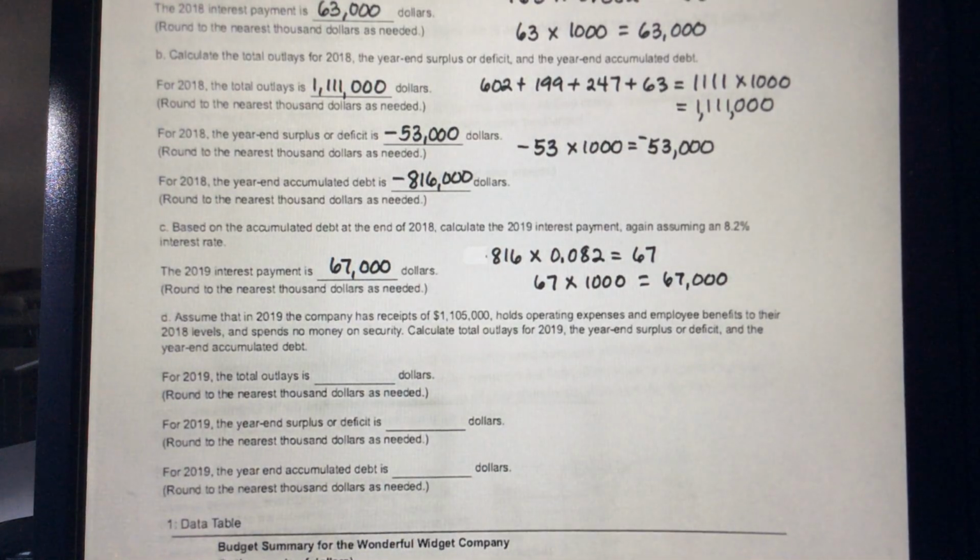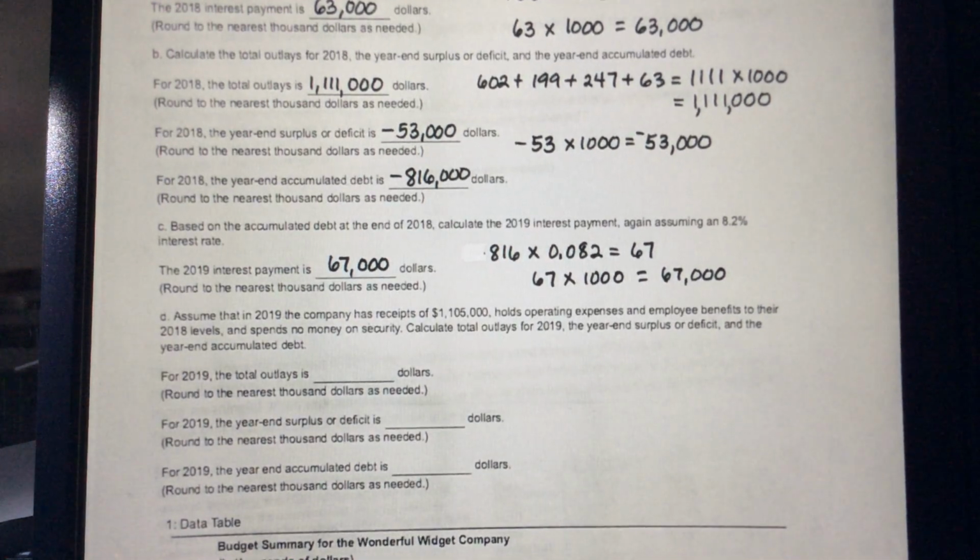Okay. Now, Part D. Assume that in 2019 the company has receipts of $1,105,000, holds operating expenses and employee benefits to their 2018 levels, and spends no money on security. Calculate total outlays for 2019. That's the year-end surplus or deficit and the year-end accumulated debt.